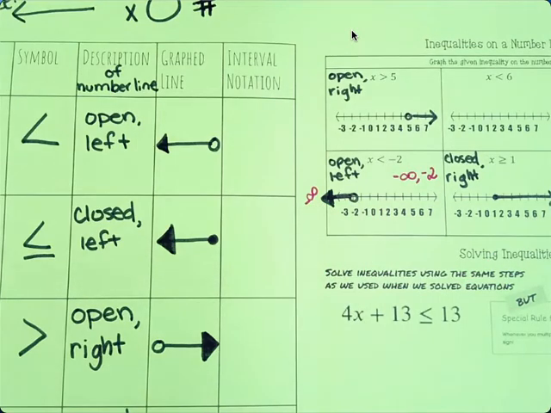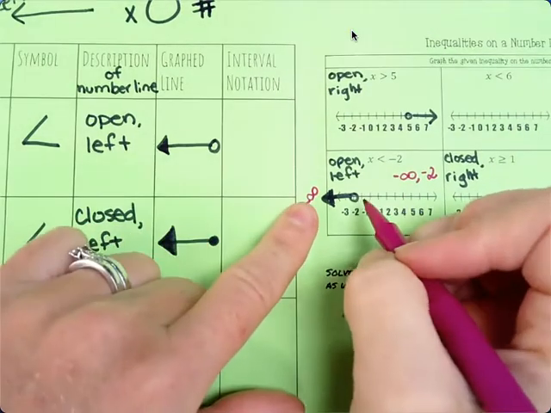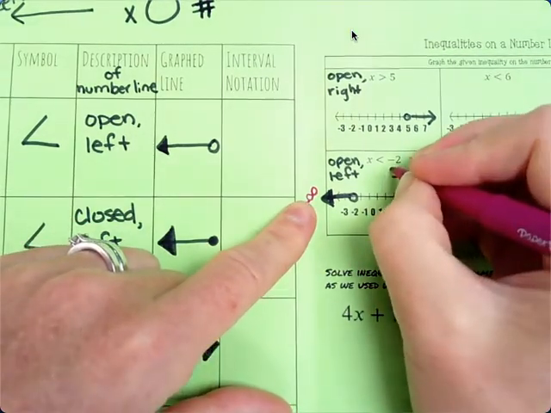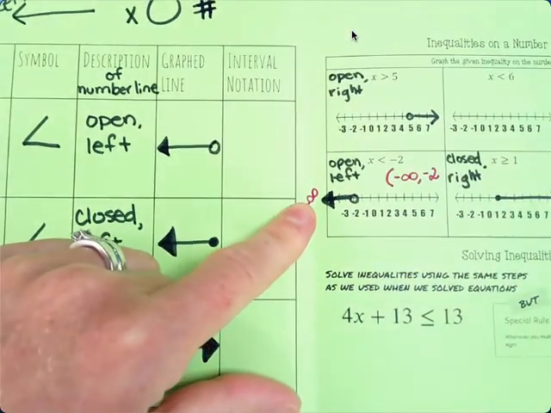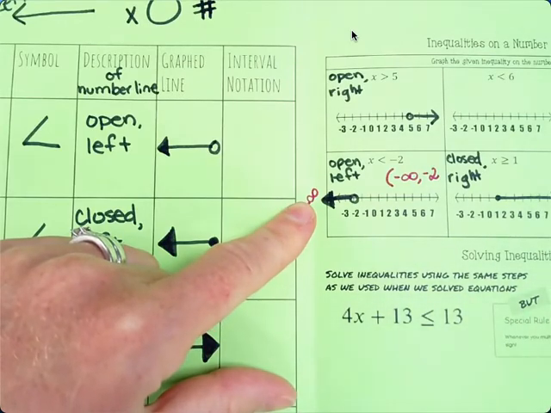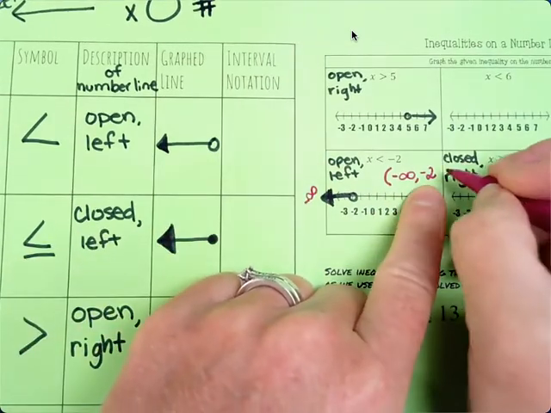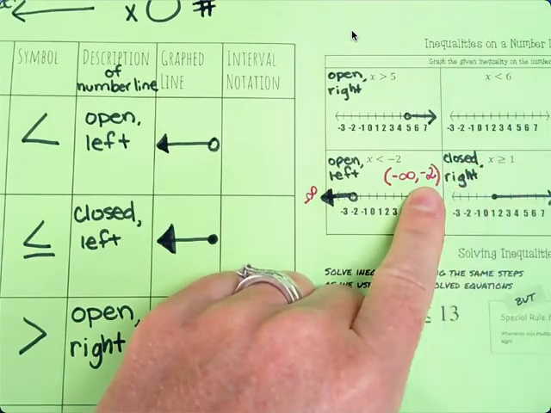Brackets mean it's included, that you can actually meet that number, touch that number, but you can't actually touch infinity. So we'll have a parenthesis. The only time you'll have a bracket is if you have an or equal to. So that means that this -2 is also a parenthesis.